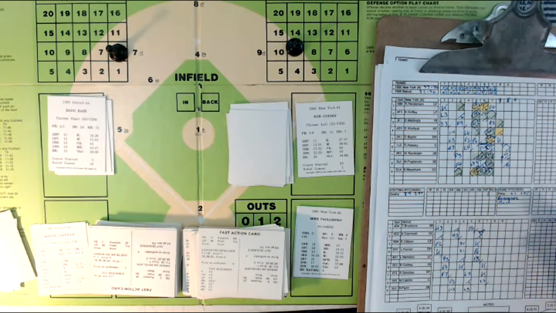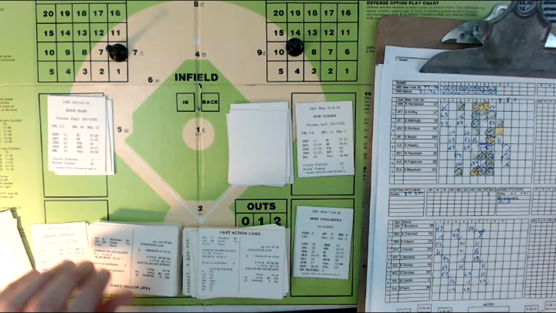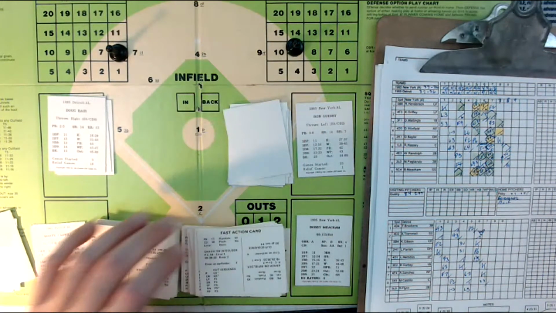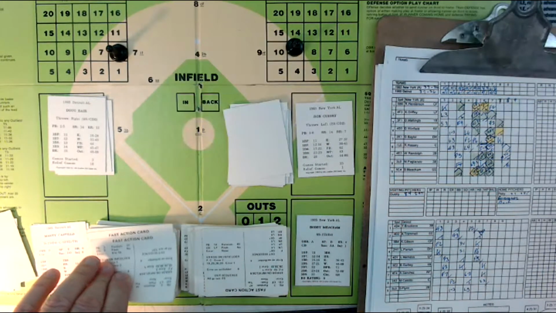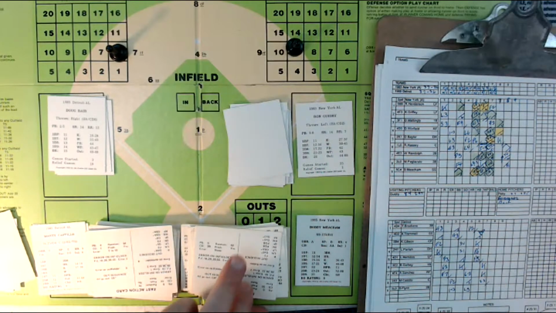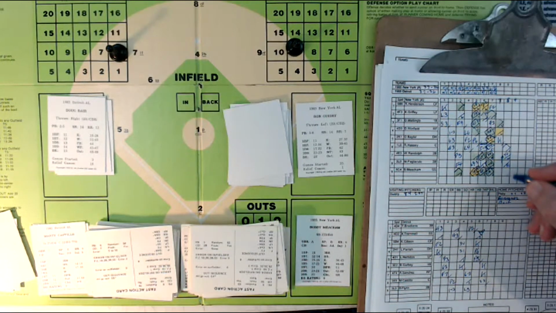And that's going to bring up Bobby Meacham. It's an 11. It's off Meacham's card. The infield is back at this point. 83, SN. That's an out. SN, that's a ground ball, second base, and it's going to be a 4-6-3 double play.